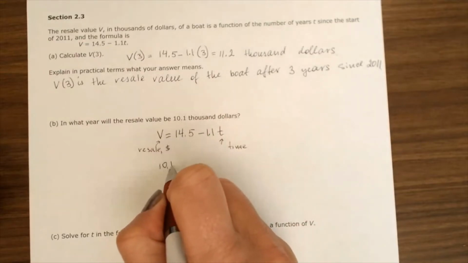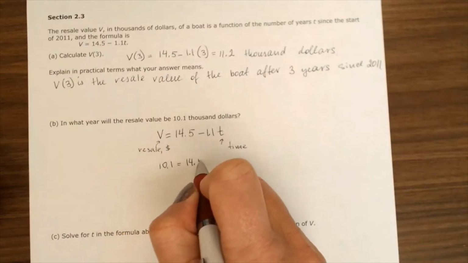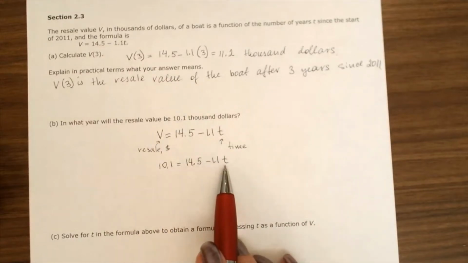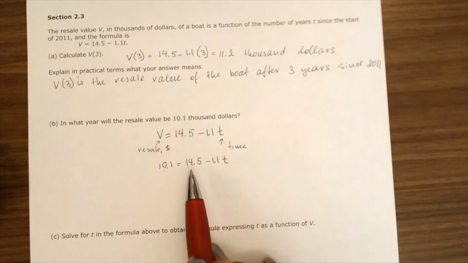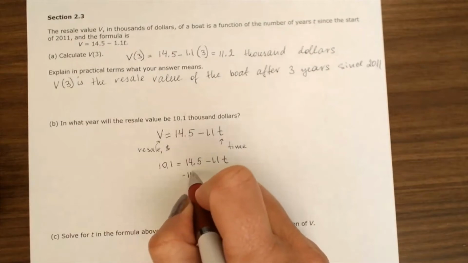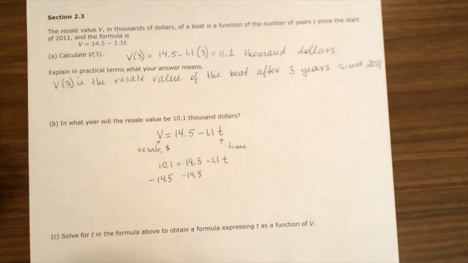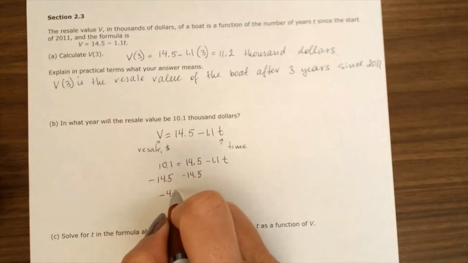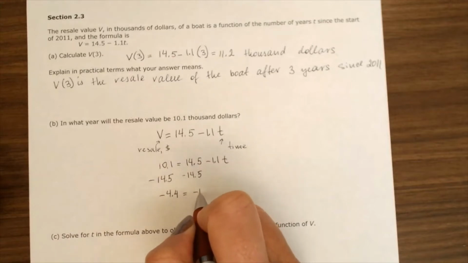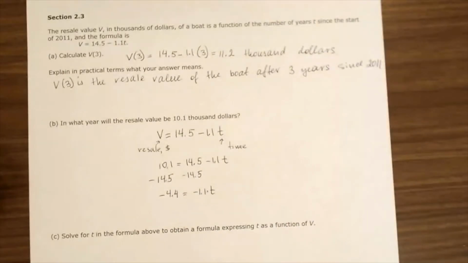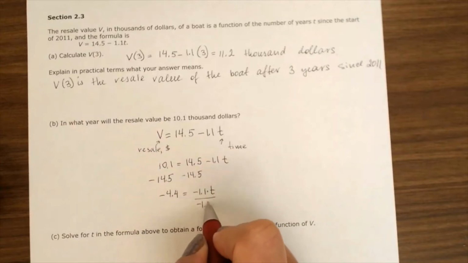We have 10.1 equal to 14.5 minus 1.1 T. It's a simple linear equation, and we need to solve this equation for T. First of all, we will subtract 14.5 from both sides, and it will be negative 4.4 equal to negative 1.1 T. It's multiplication here, and in order to have T by itself, you have to divide by negative 1.1.